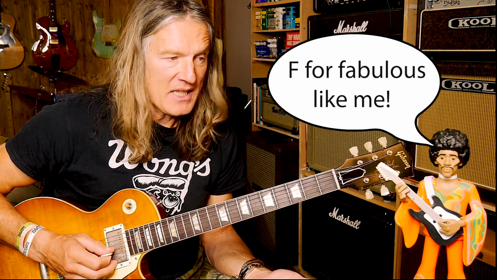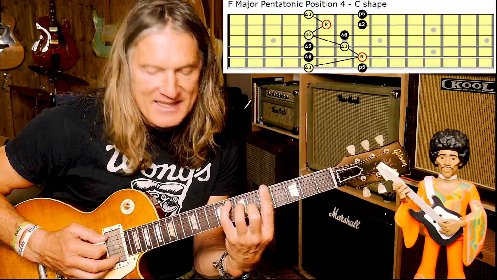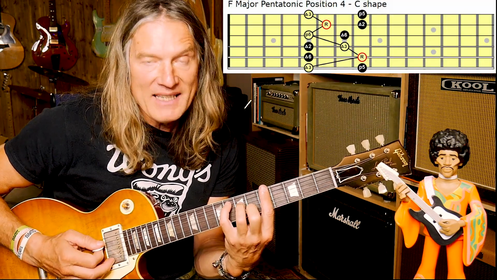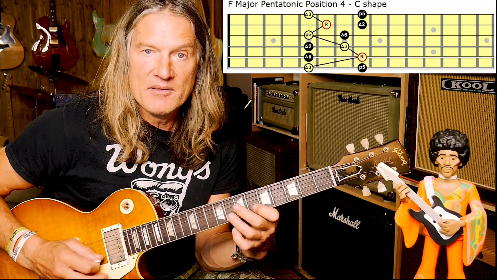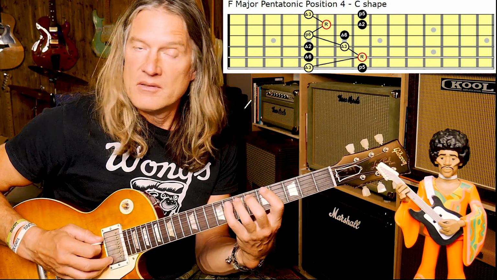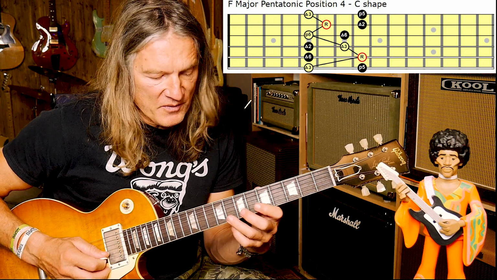What about position 4? So what chord shape do we need for that, Big Jim? Yeah, a C shape. So what key do you want? F. So what I'm doing is I'm seeing this C shape. You don't need to play this chord. You just need to visualize it, right? And around that, I've got position 4.